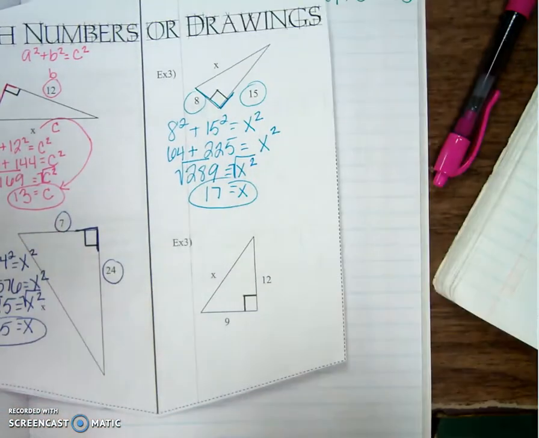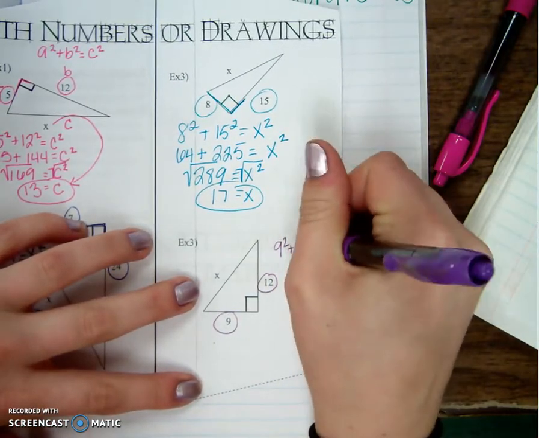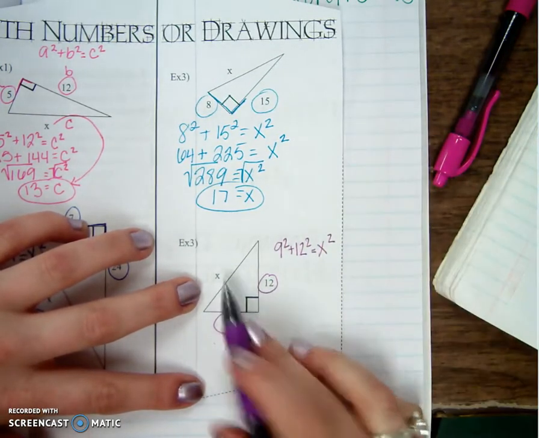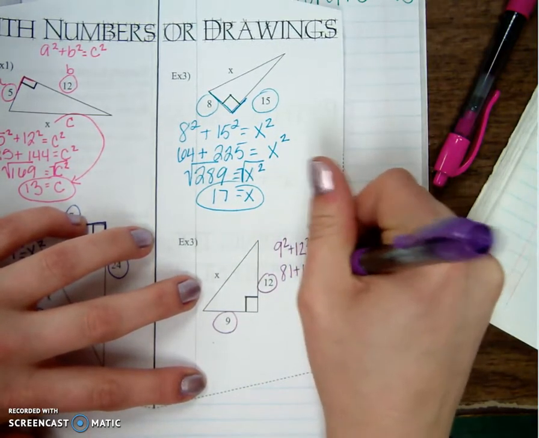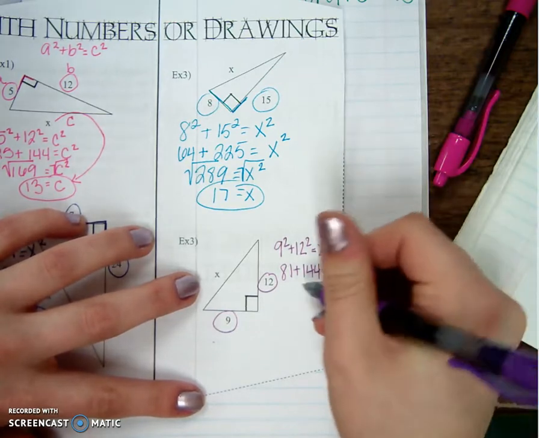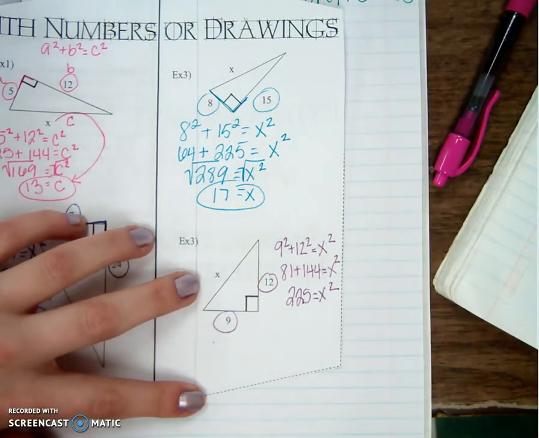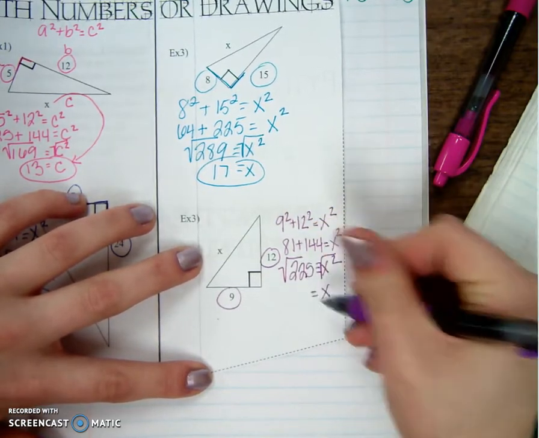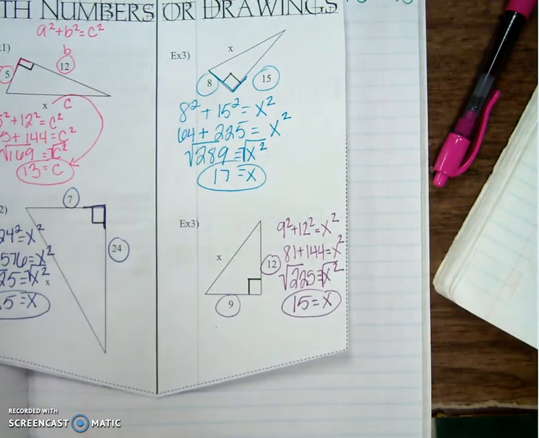And our last example on drawings. Our legs, we have 9 and 12. 9 squared plus 12 squared equals x squared. Whatever that hypotenuse is, I don't know. It's called x. So 81 plus 144 is going to equal x squared. 81 and 144 is 225. And your last step, square root x to get it by itself. That's the inverse of squaring. The square root of 225 is 15. Okay?